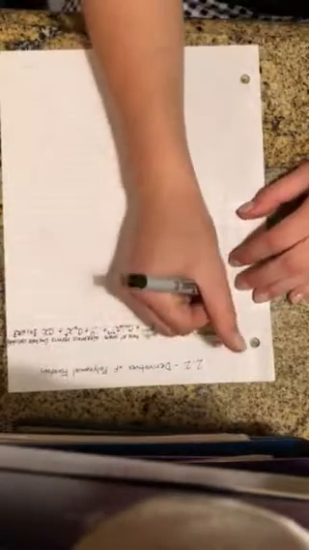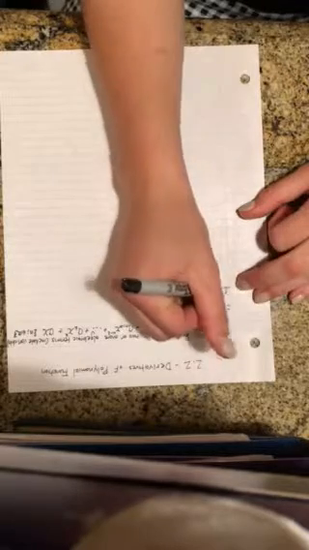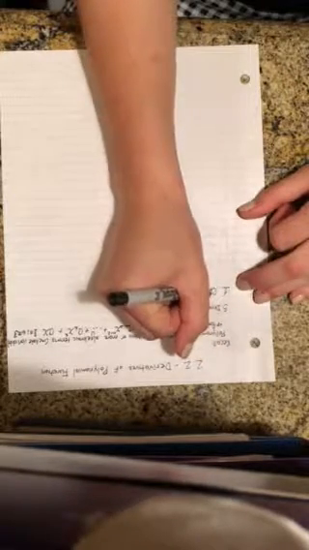Okay, so the first rule we'll start off with is called the constant function rule.